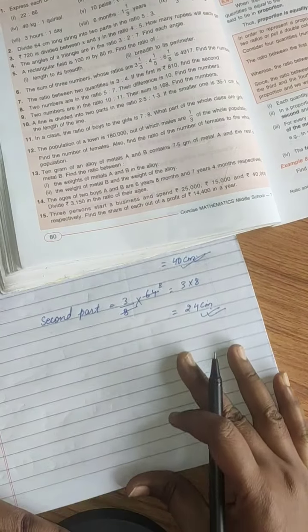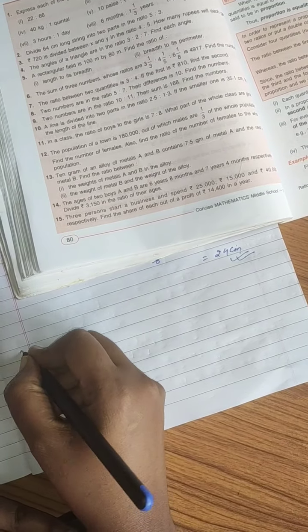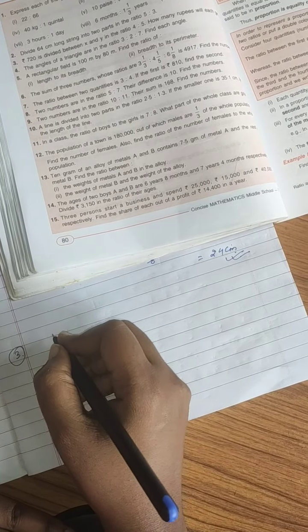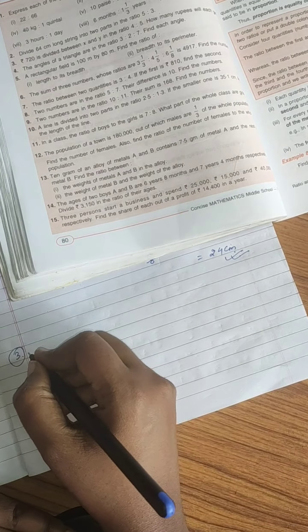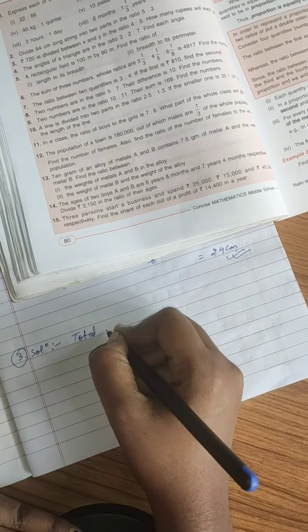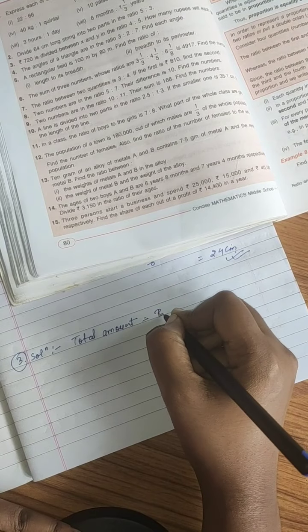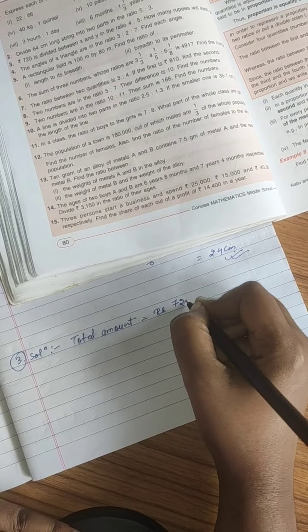Now let's solve the third number. Here you will write in the solution: total amount. The total amount given is rupees 720.